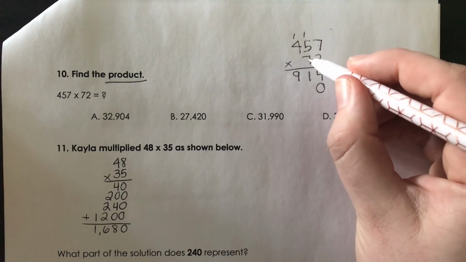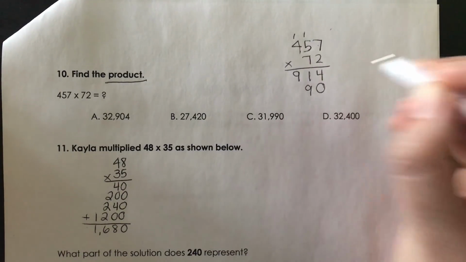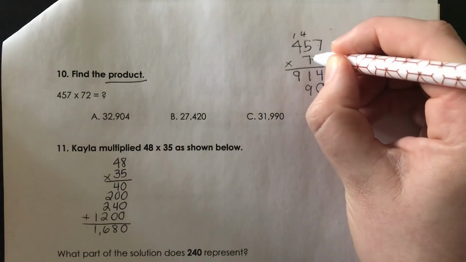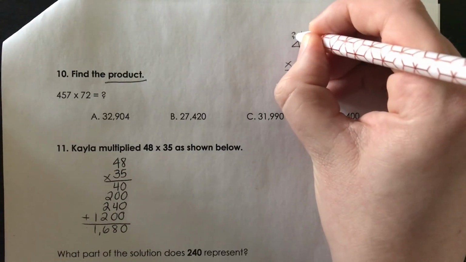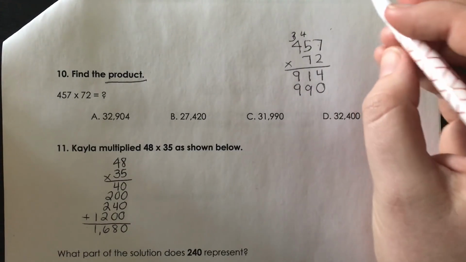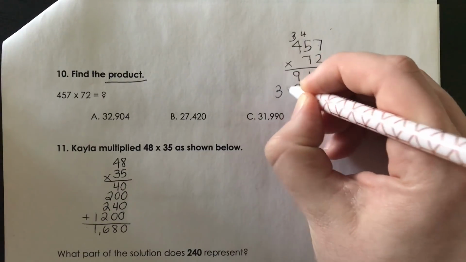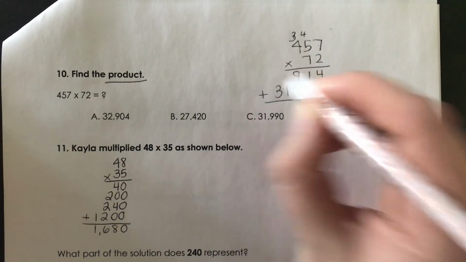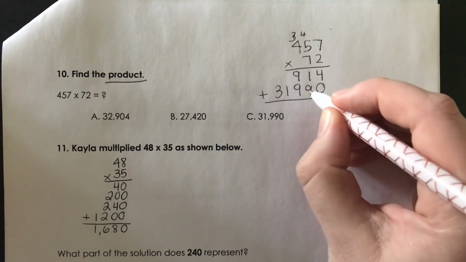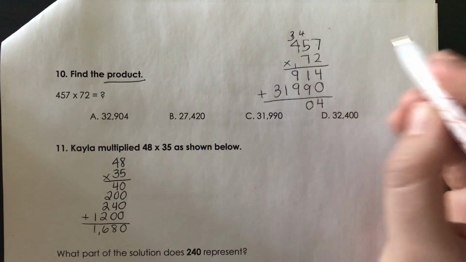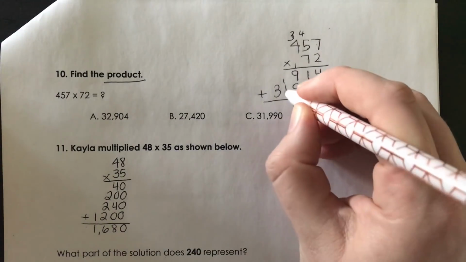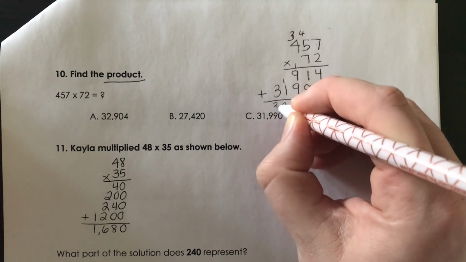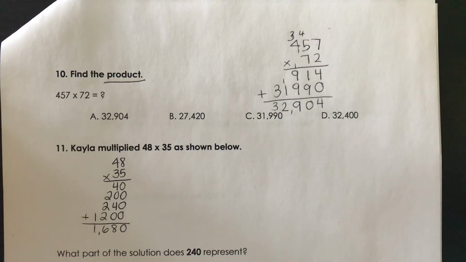Put my placeholder. 7 times 7 is 49. Put my 9 down and carry my 4. 7 times 5 is 35. Plus 4 is 39. Carry my 3. 7 times 4 is 28. Plus 3 is 31. Add them together. Here we have 4. 9 plus 1 is 10. Carry my 1. 9 and 9 is 18. Plus 1 is 19. Carry the 1. 1 plus 1 is 2. And then bring down my 3. 32,904. And there's my answer, letter A.